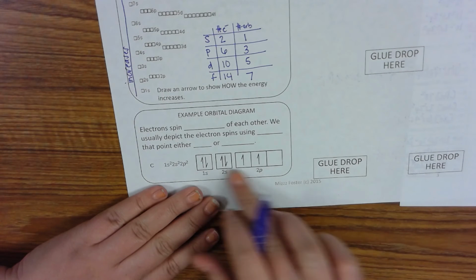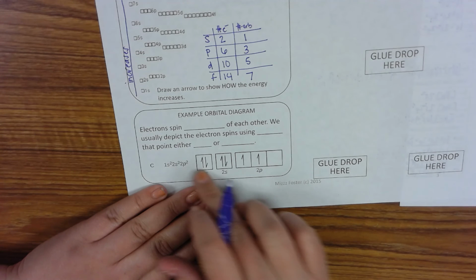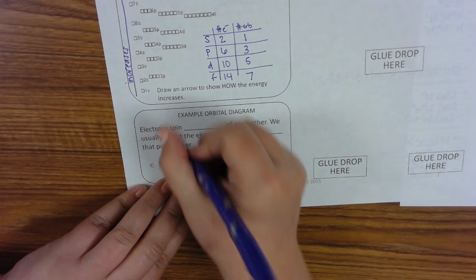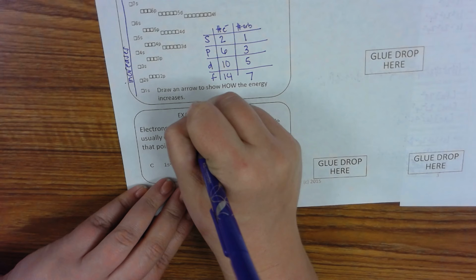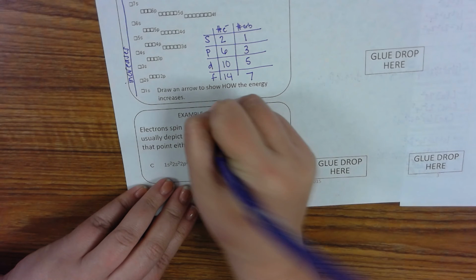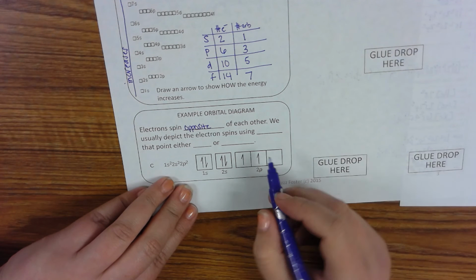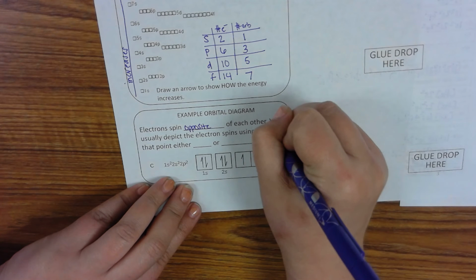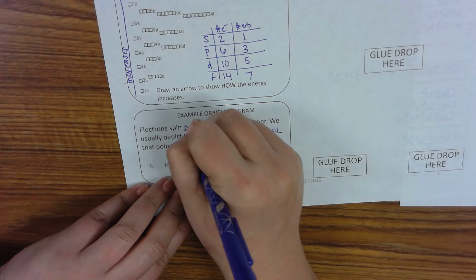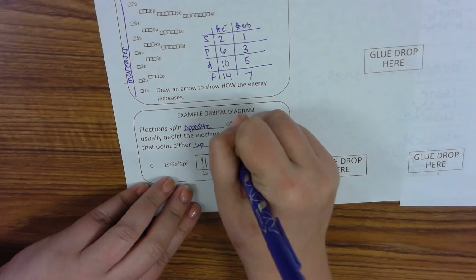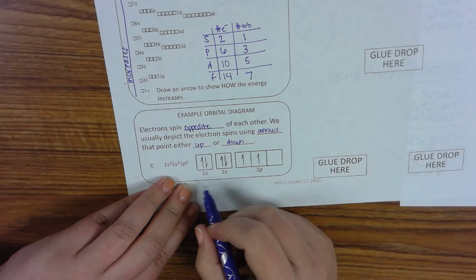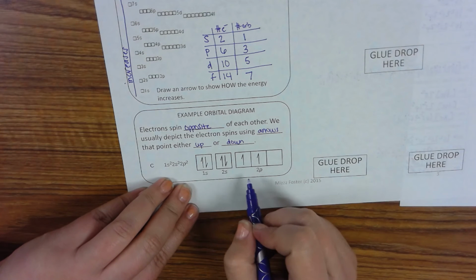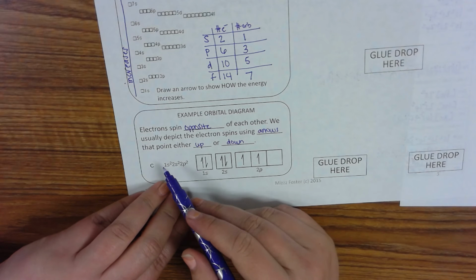When you see an example orbital diagram, which is right down here, the electrons spin opposite of each other, and we usually depict the electron spins using arrows that point either up or down. So this is the orbital diagram for carbon.